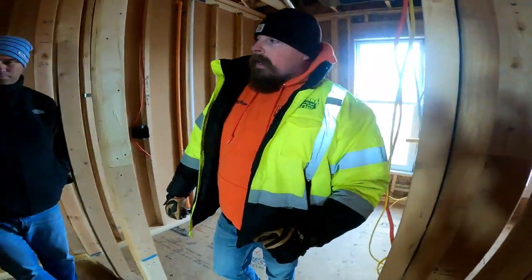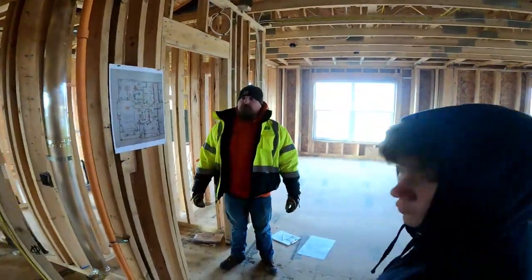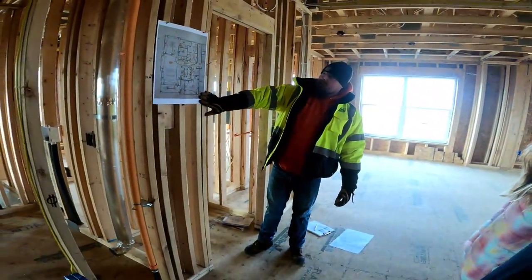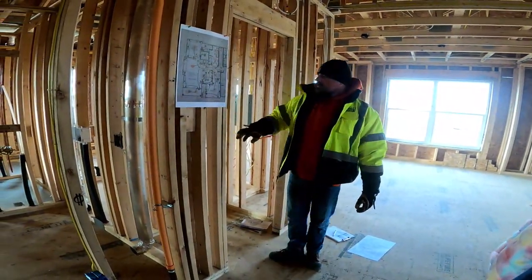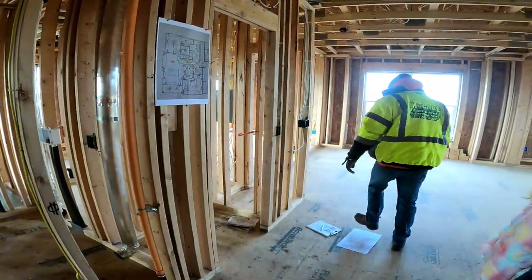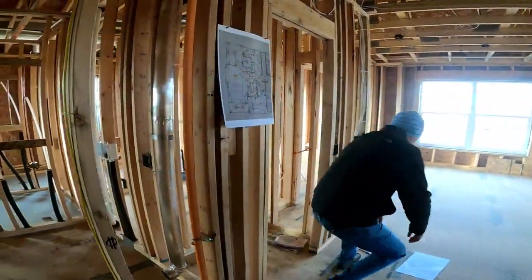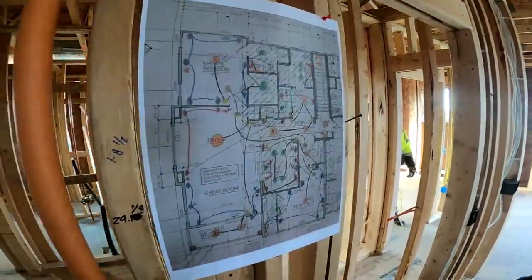So if we can, this 2-bedroom unit is much more complete. This was the plan for this space. As you can see over here, this was the panel location here.